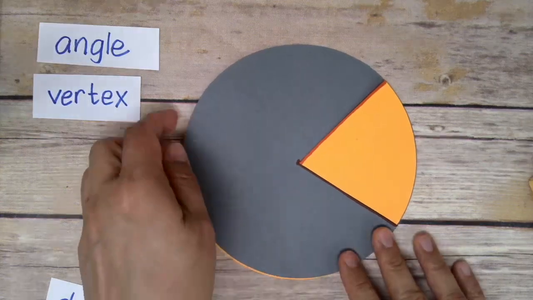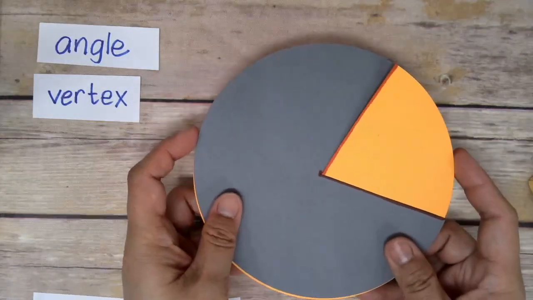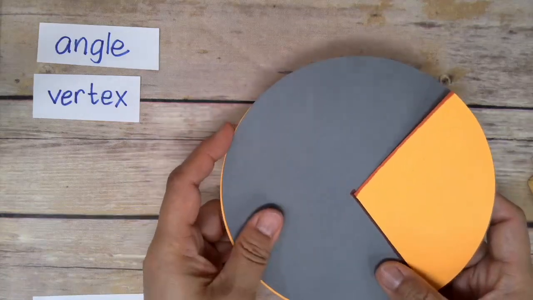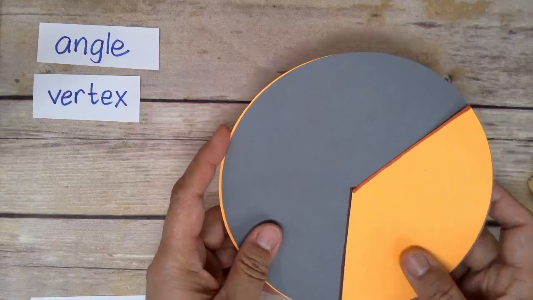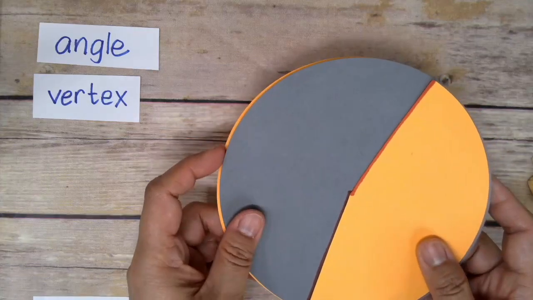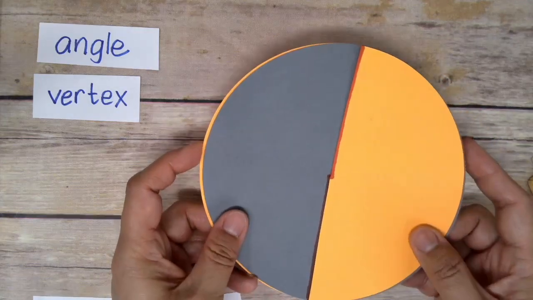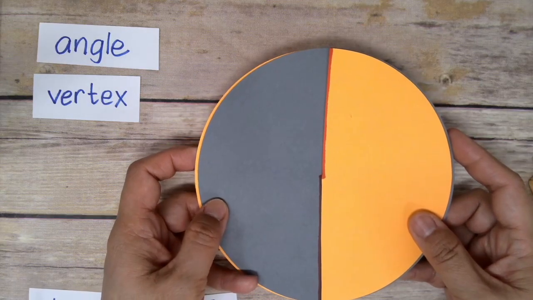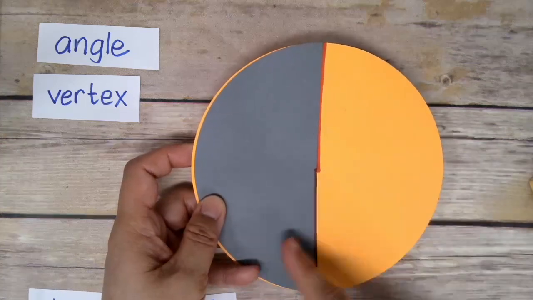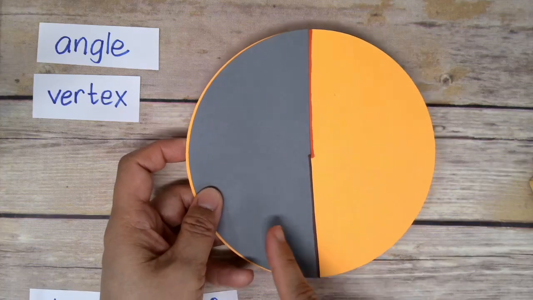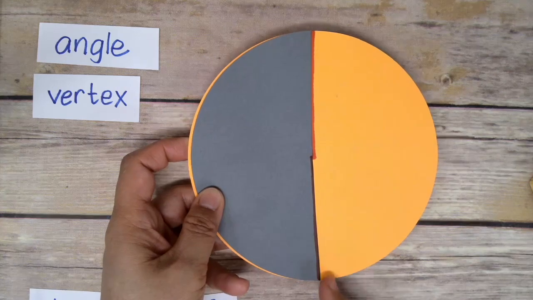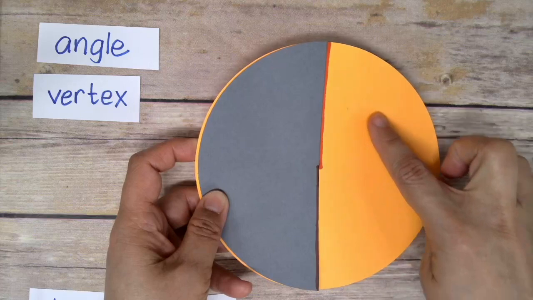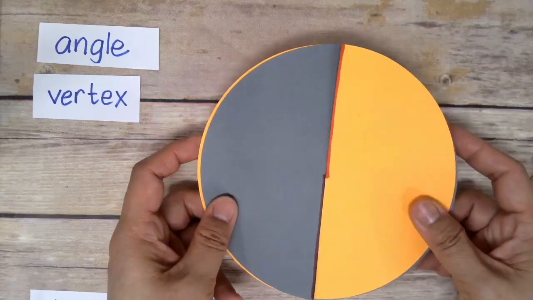It is measured in terms of the amount of rotation done by this particular side from its initial position. So let's continue rotating this circle so that you will see the changes in the size of the angle. Right now you see that half of the circle is orange and the other half is gray. So we can say that this line segment has done half of the rotation already.